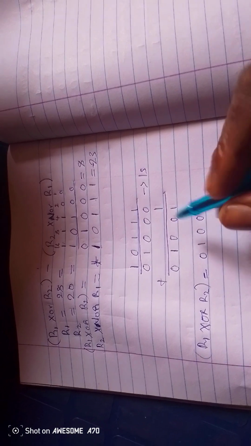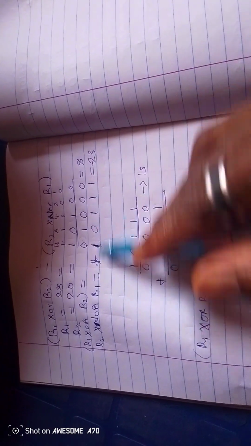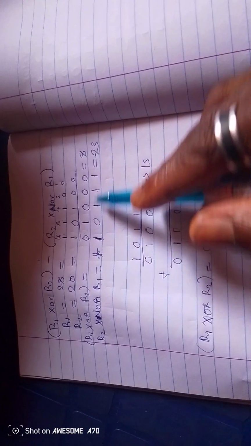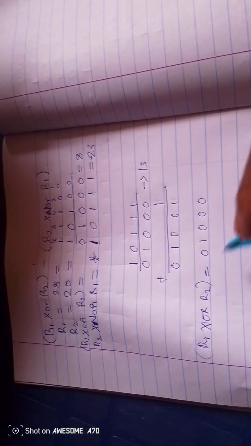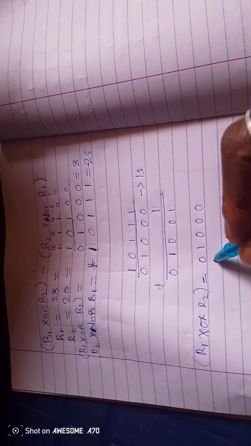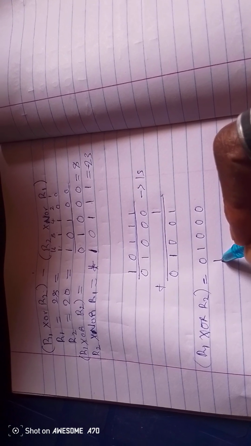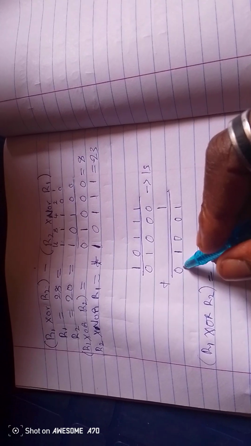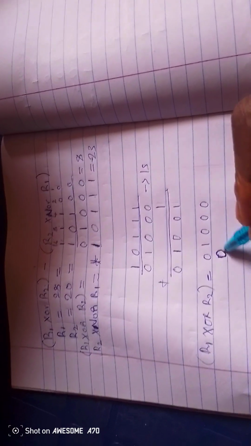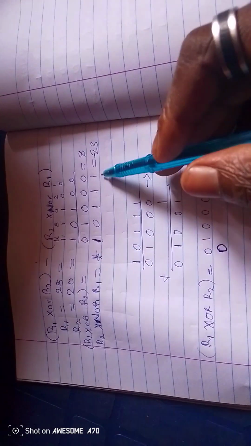Now the 2's complement of this one, which came as a result of this minus sign, gives me this.